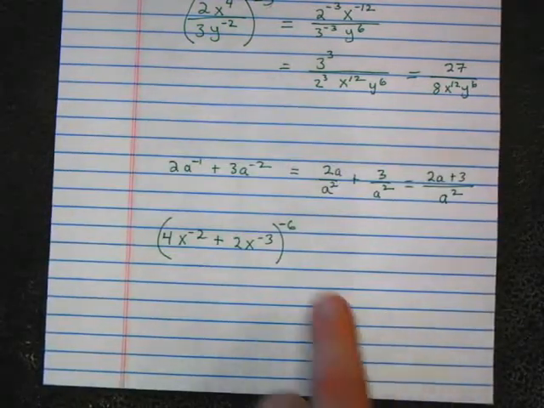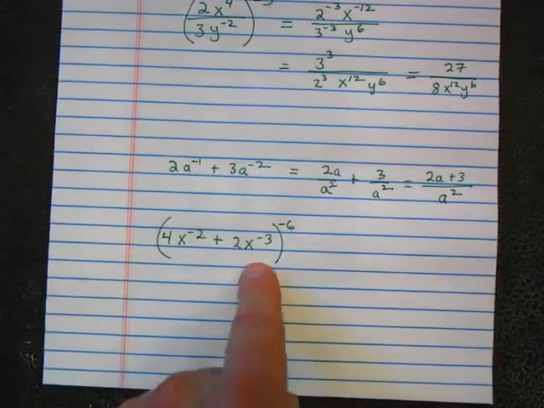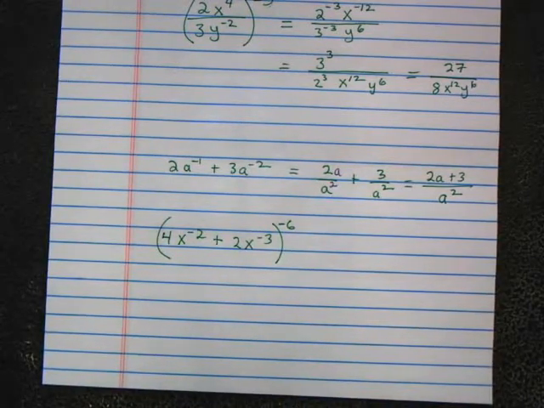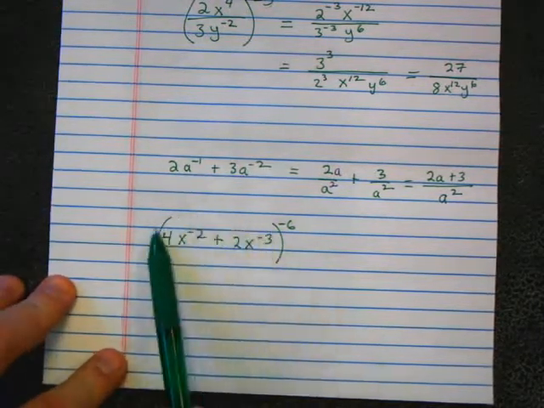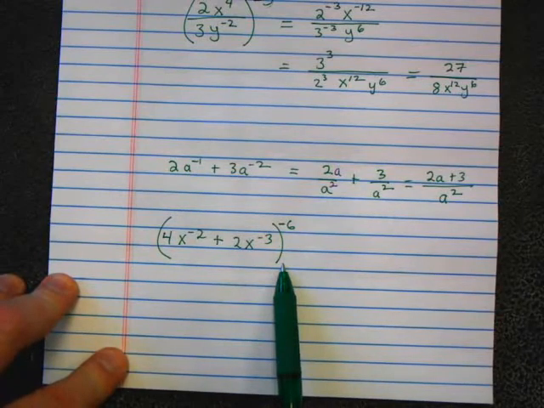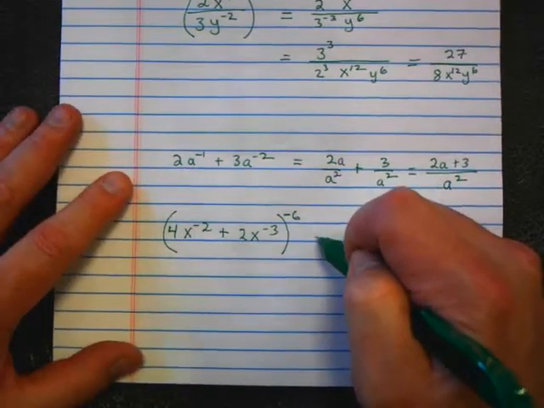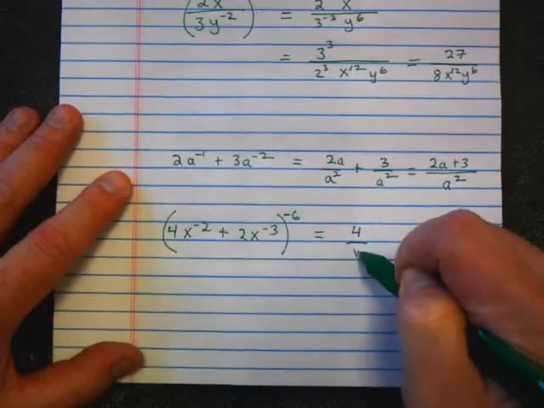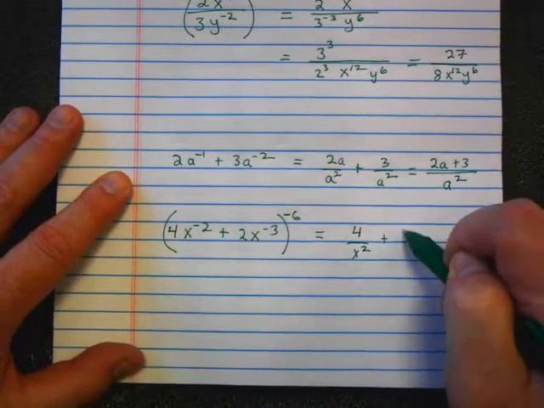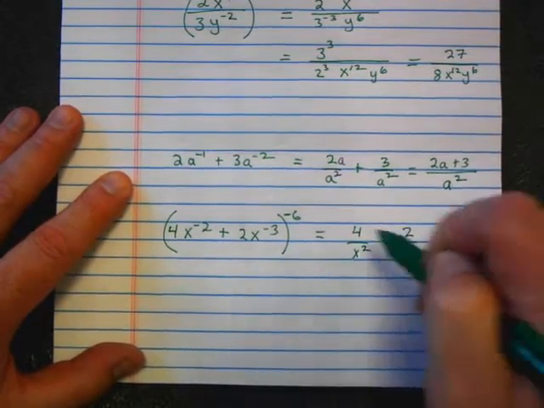So do I just get to take this negative 6 and distribute it through? No, I do not, unfortunately. My final answer is going to be 1 over that to the 6th. But before I give that answer, I would simplify inside my parentheses first. It would be 4 over x squared plus 2 over x cubed. We just wrote out those negative exponents.